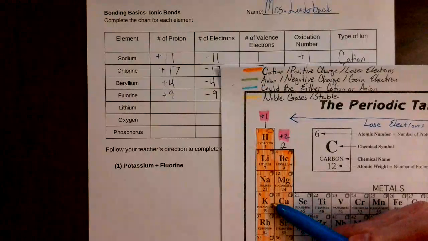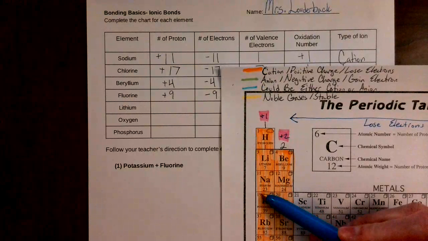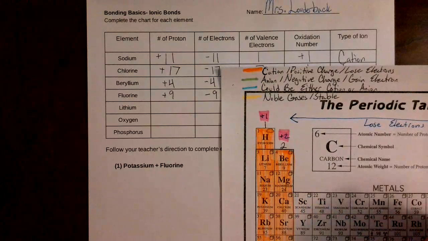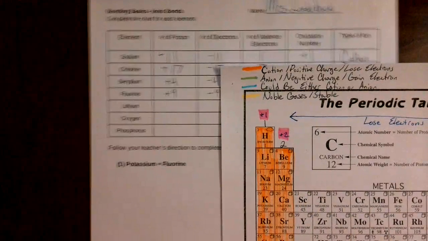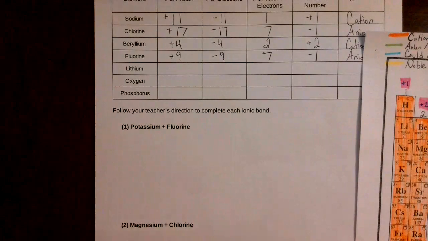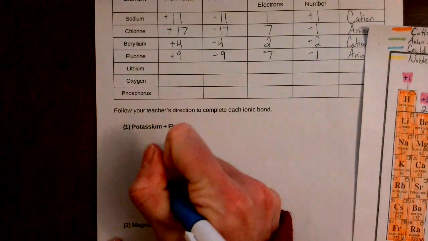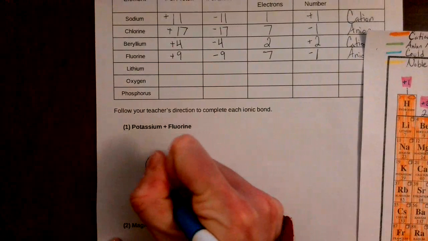Potassium is a metal in group 1. The atomic number is 19, so it has 19 protons and 19 electrons. For right now, I'm just going to focus on the electrons. So when I have my potassium, the symbol is K, and I'm going to draw my first orbital.